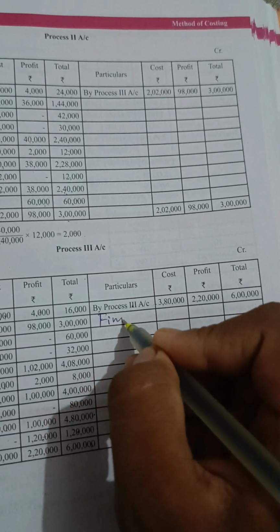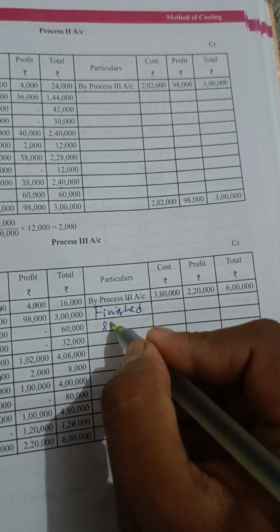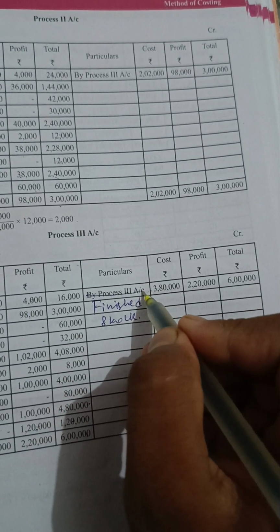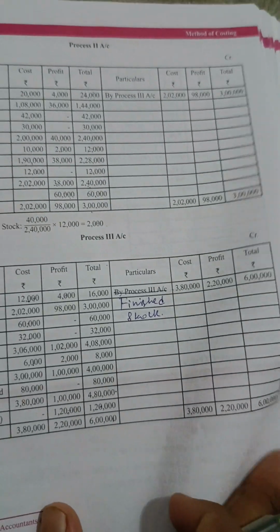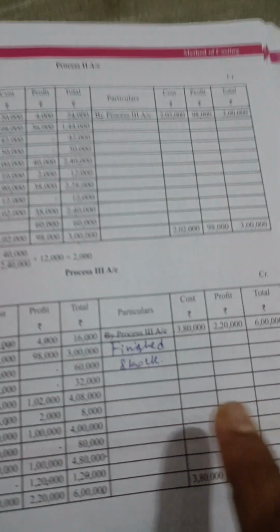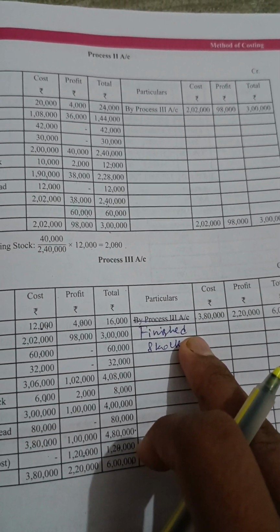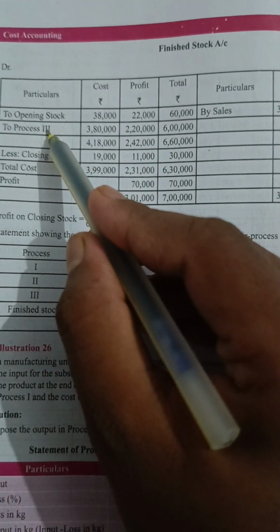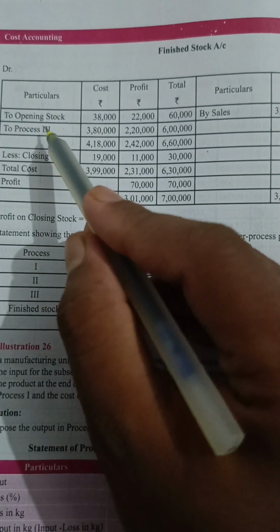Whatever this is, it will not be process 3, as the book has a printing mistake. We have to write finished stock here. It's a printing mistake. So this will go to finished stock. Why? Because this is the last process. So lastly we have to transfer to finished stock. So we are showing that the finished stock has been transferred from process 3.